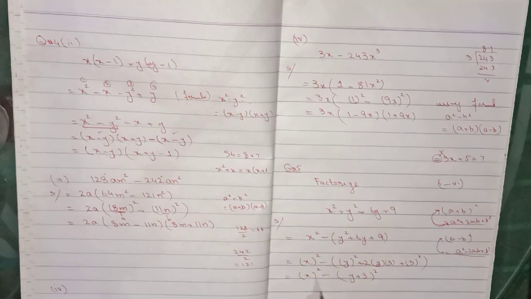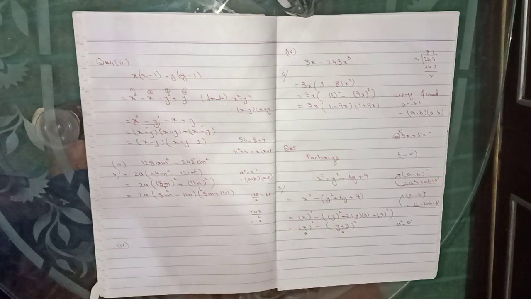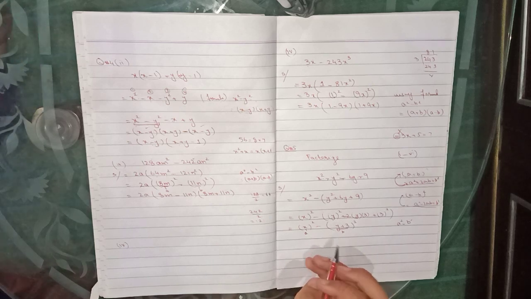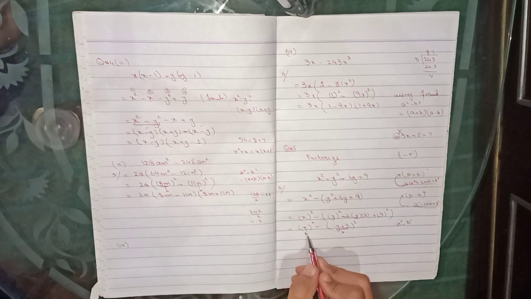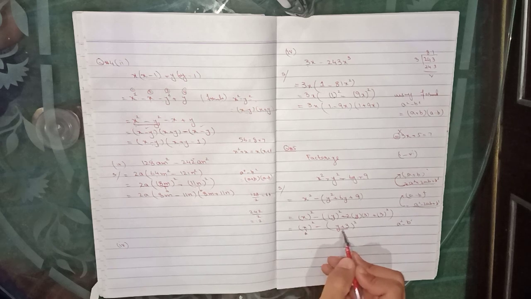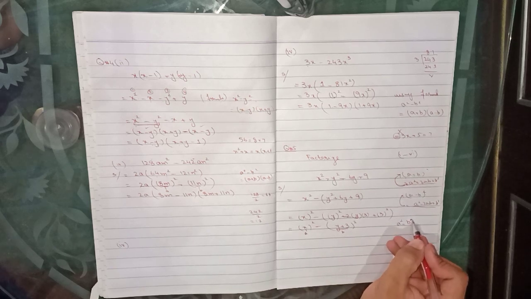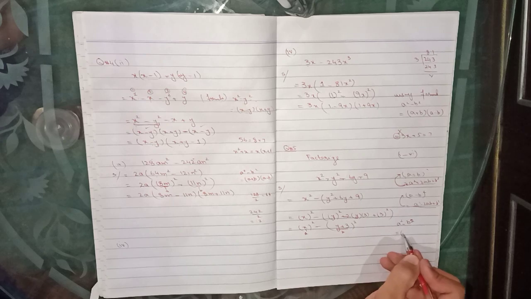Now see that this is a whole square minus this is the whole expression, the whole term y plus 3. It is b, it is a and it is b. See that a square minus b square. I need to zoom out for a clear image of the page. So this x is a, and this y plus 3 is b. A square minus b square, you have type number 4.